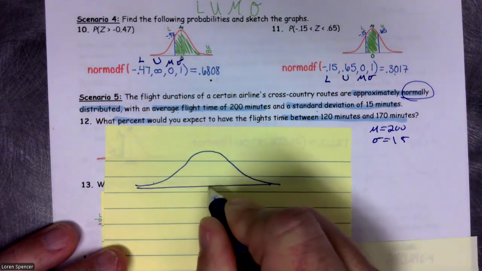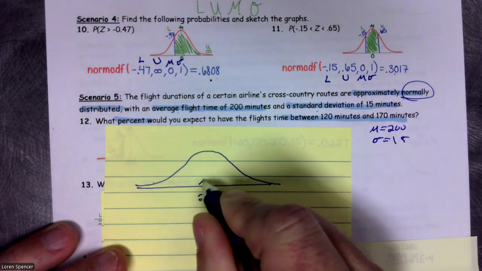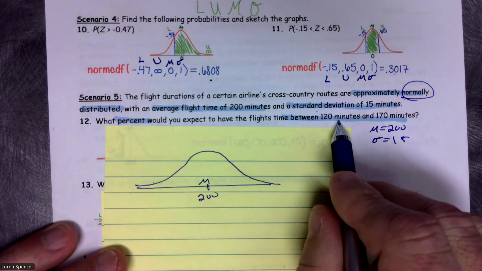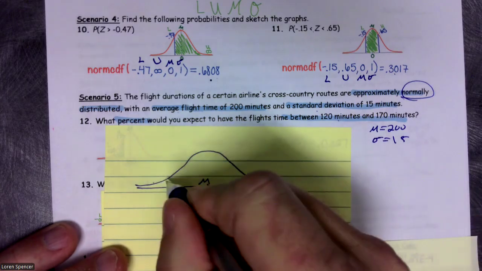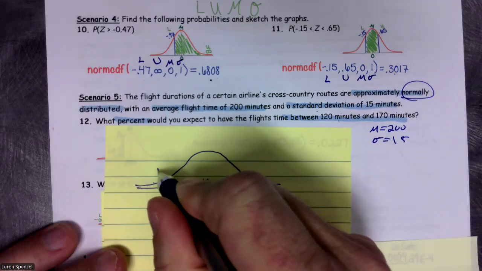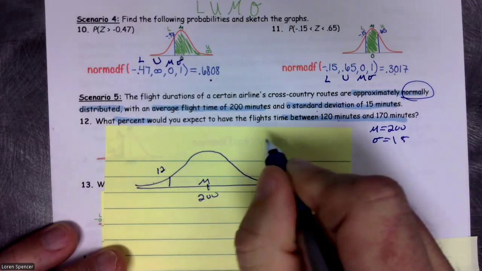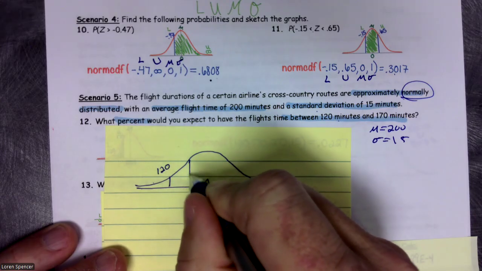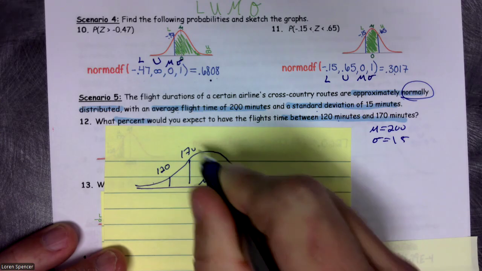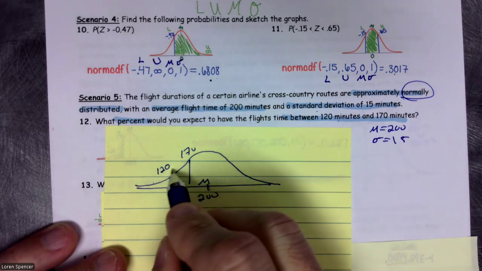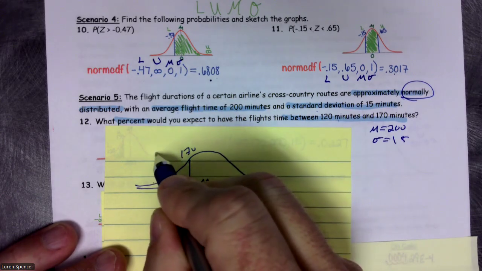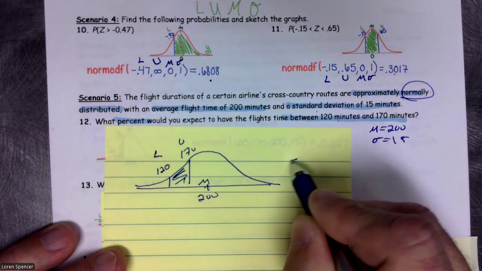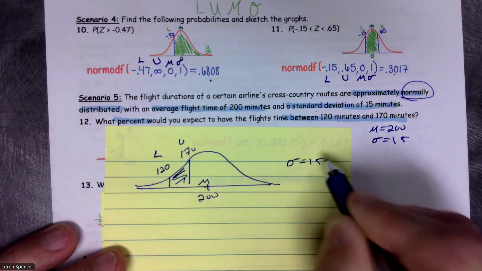Okay, so we know that this is centered at 200. That's my mean. What percent of the flights do you expect to have between 120 and 170? Both of those values are below 200. It'd be nice if I had room to write those down below, but I don't, so I'm writing them above. This is my lower bound. This is my upper bound.